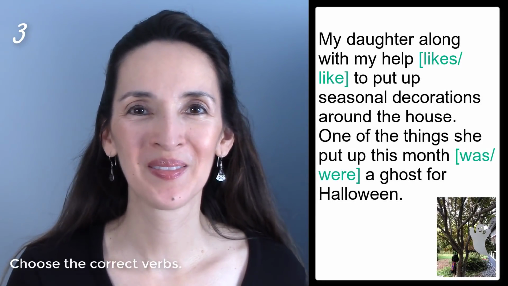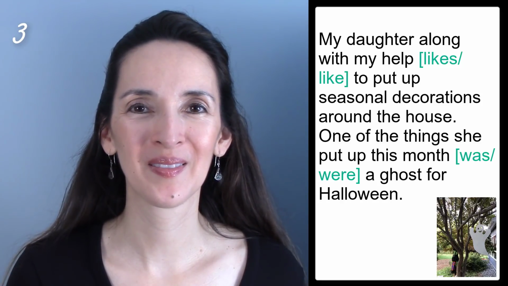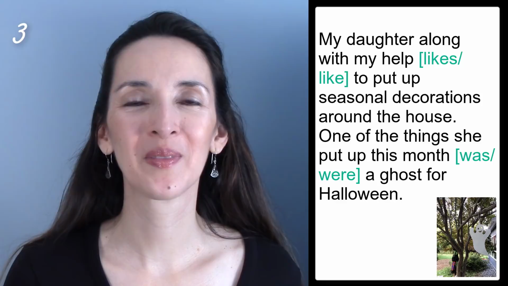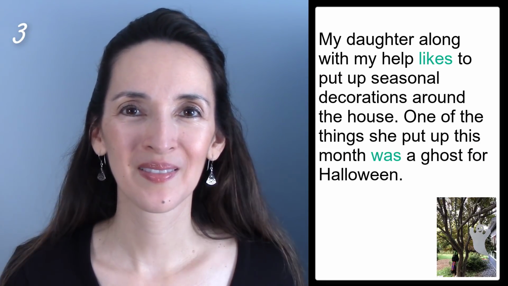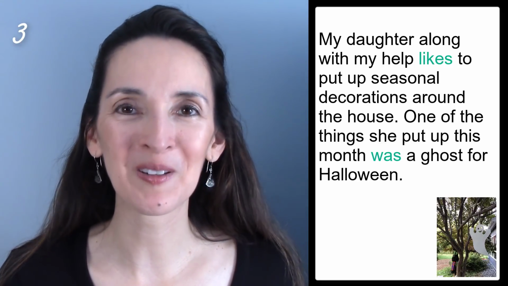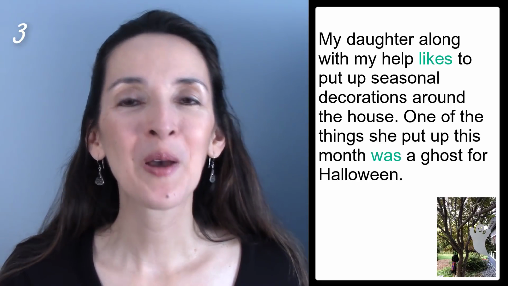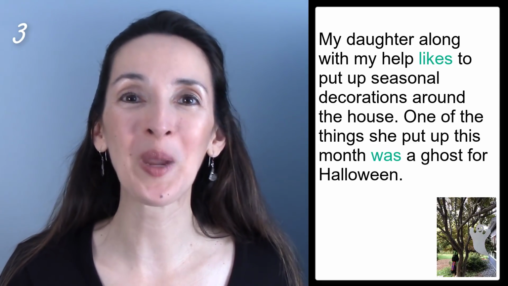You can tell what season it is if you look around our house. My daughter, along with my help, likes to put up seasonal decorations around the house. One of the things she put up this month was a ghost for Halloween.